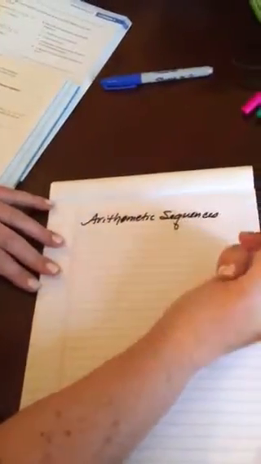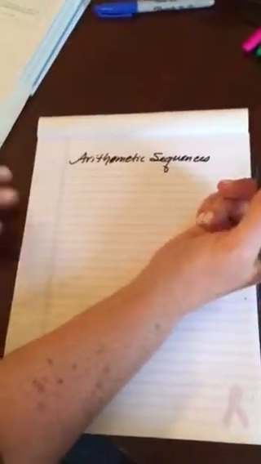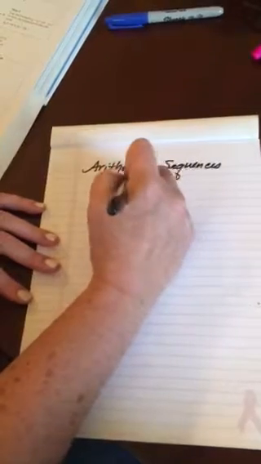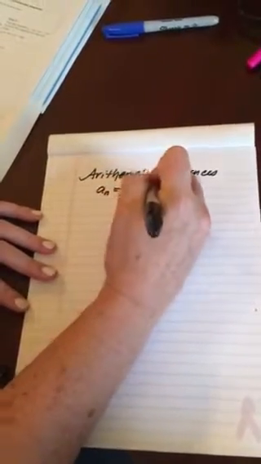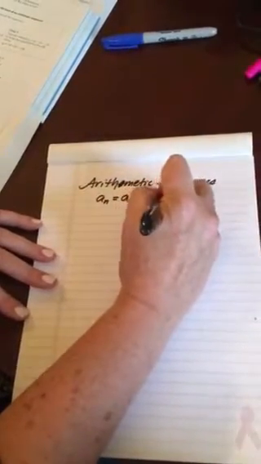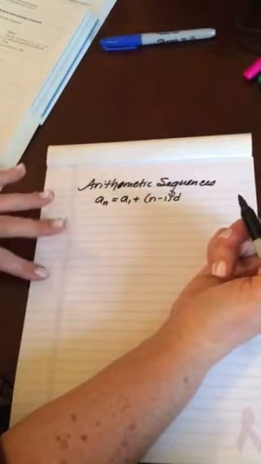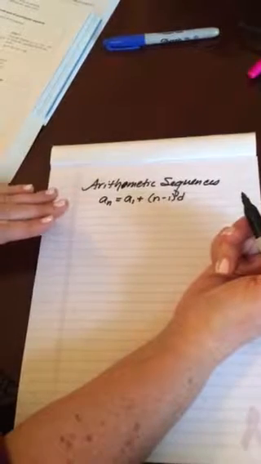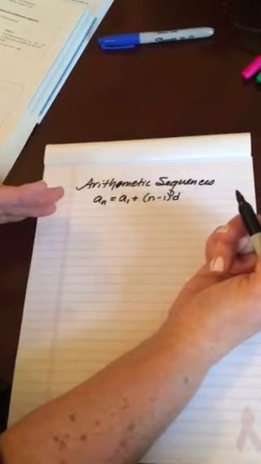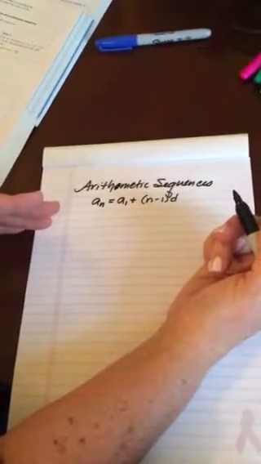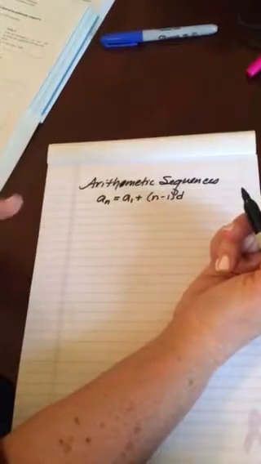Okay, arithmetic sequences. Now, when we talk about arithmetic sequences, you will notice on a lot of formula sheets, this is what you will see. And if you've been watching my videos so far, I haven't really worked with this at all. But this is the formula. You can use what I've taught in the first or second videos for the explicit form, which is still what this is, or you can use the formula. So let's consider this two ways then.